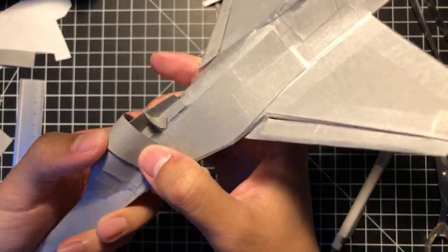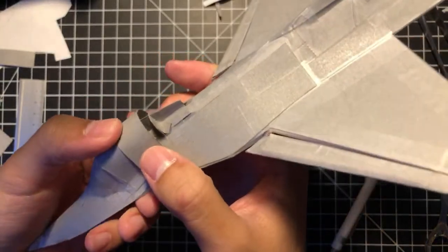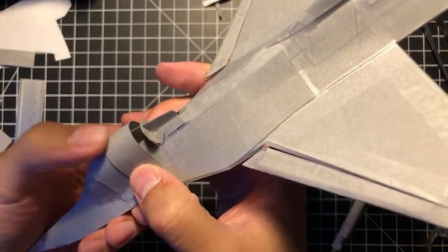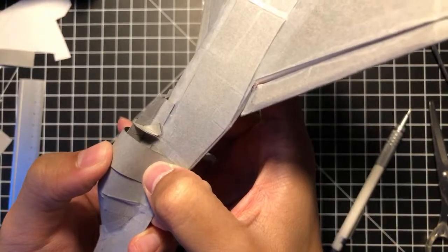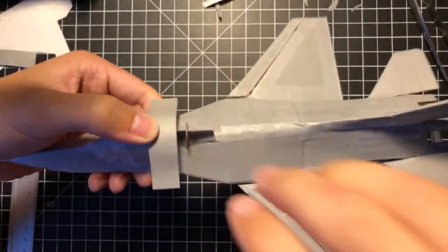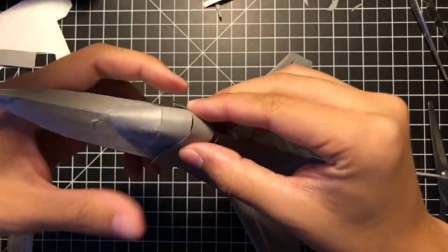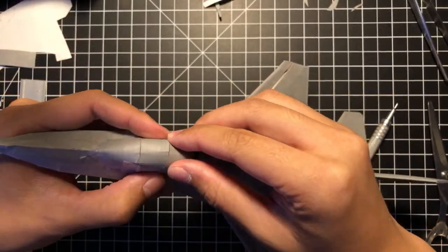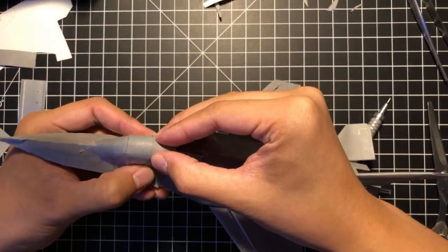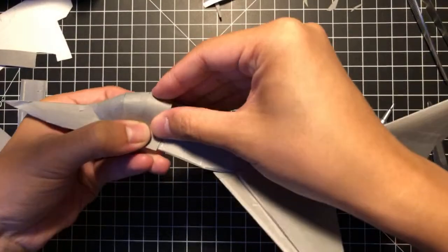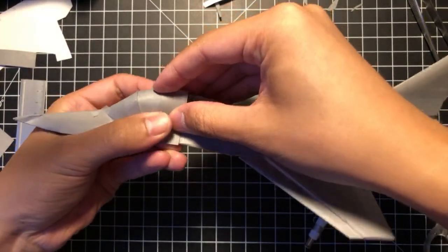You just pull it down. Something like that. The top not overlapping, but just barely touching each other.